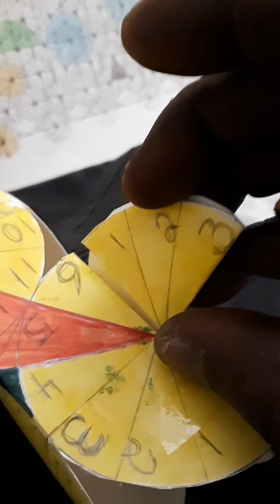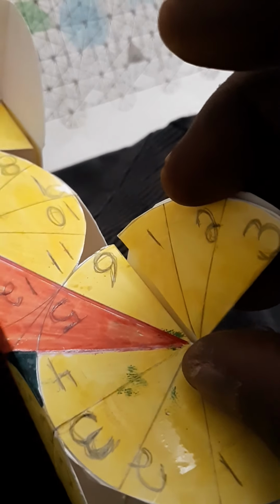1 and 4 is 5. 1 and 6, 1 and 5 is 6. And of course, 1 and 6 is 7. Okay. All right.